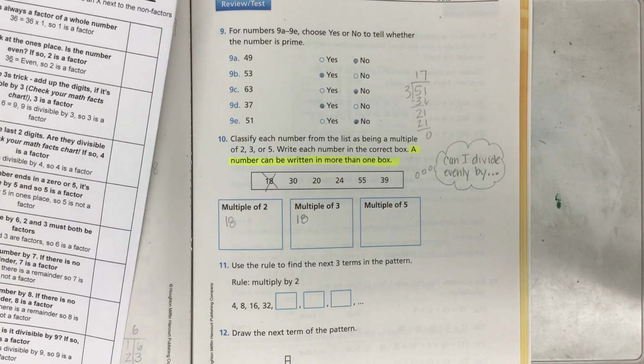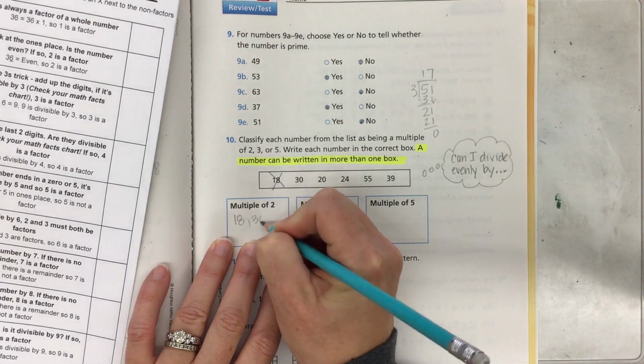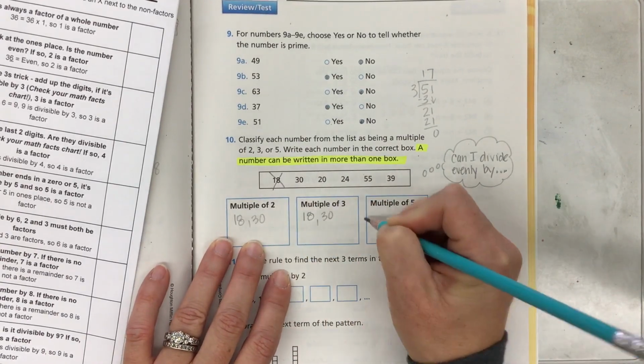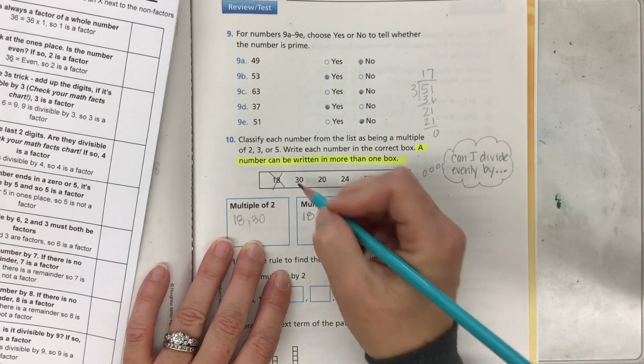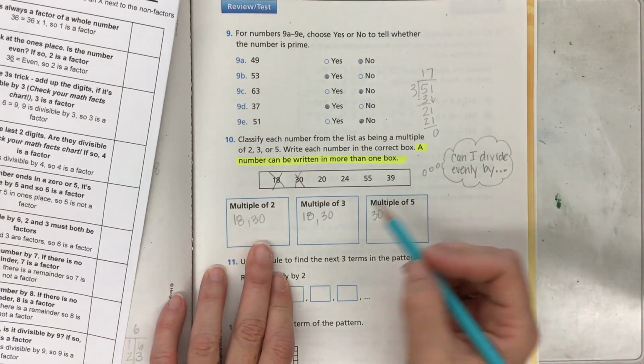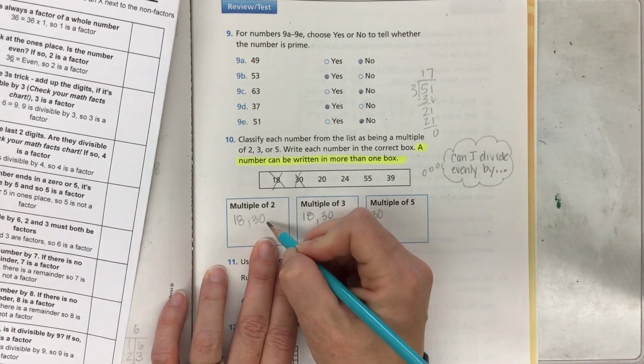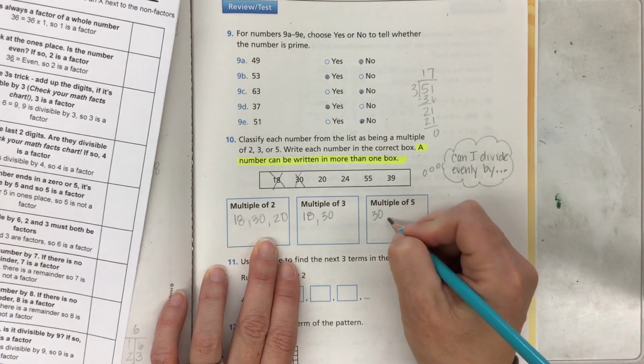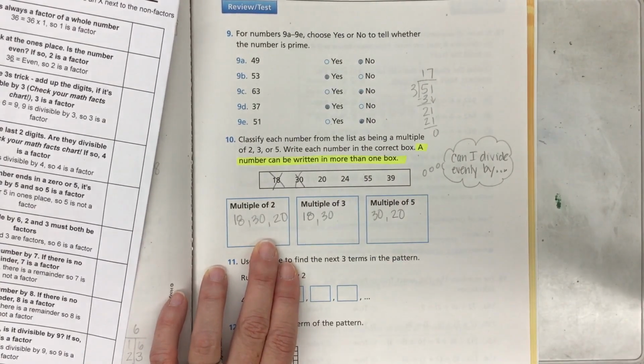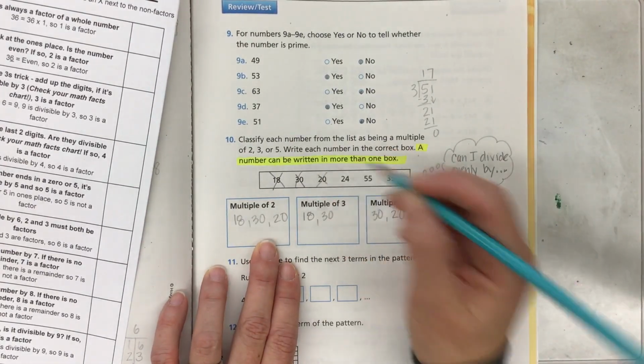Okay, did y'all notice that 30 goes in every box? Yes. So does 20. No, 20 does not. Okay, 20 doesn't go in every box because it's not a multiple of 3, right? So 20 goes here and here.